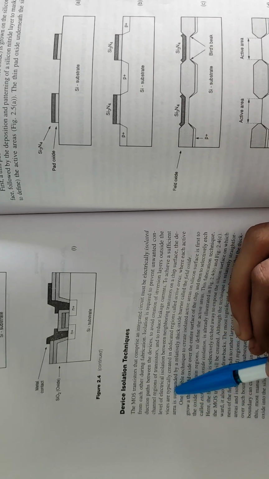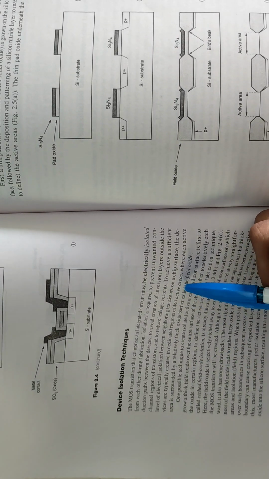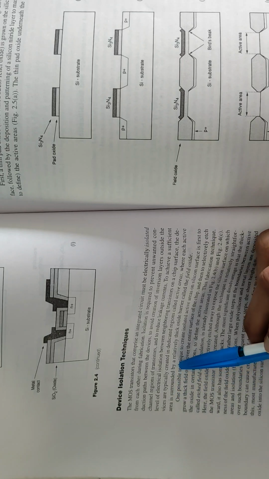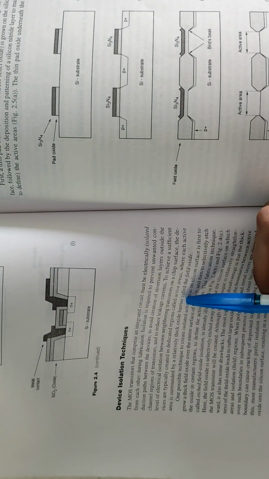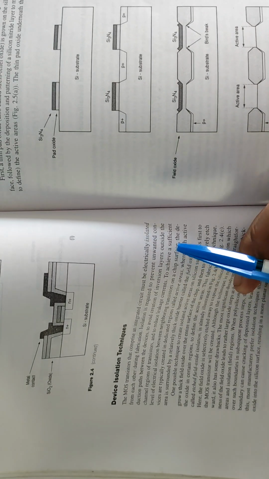To achieve a significant level of electrical isolation between neighboring transistors on a chip surface, the devices are typically created in dedicated regions called active areas, where each active area is surrounded by a relatively thick oxide barrier called the field oxide.